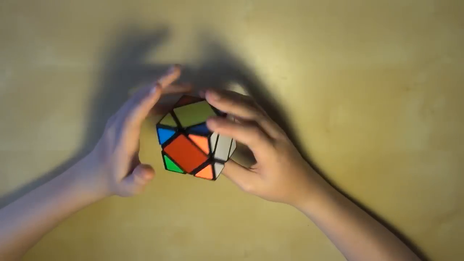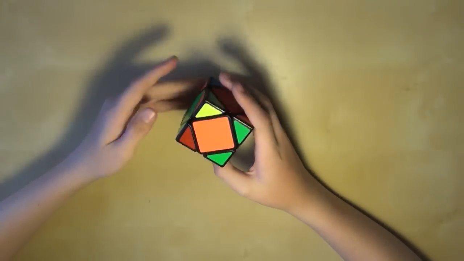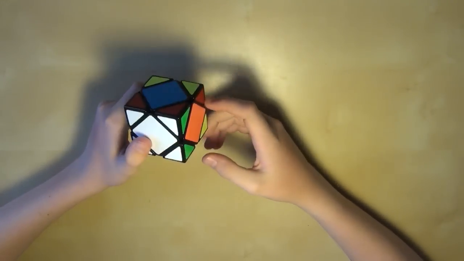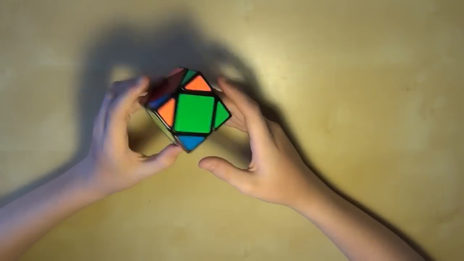So yeah, that was just a pretty basic explanation of the bottom layer. It is pretty intuitive, just like the cross of the Rubik's Cube, and if you already know how to solve a Rubik's Cube, it should be pretty easy for you.